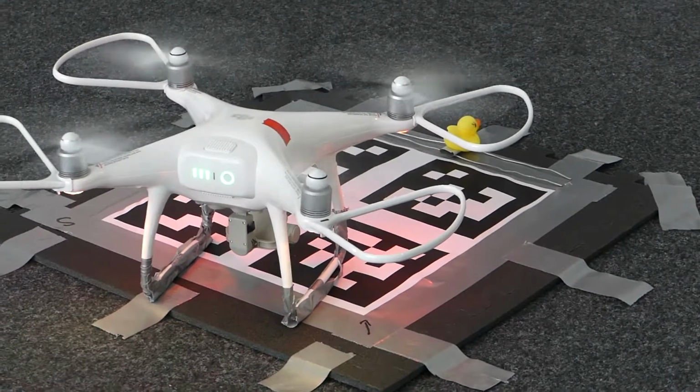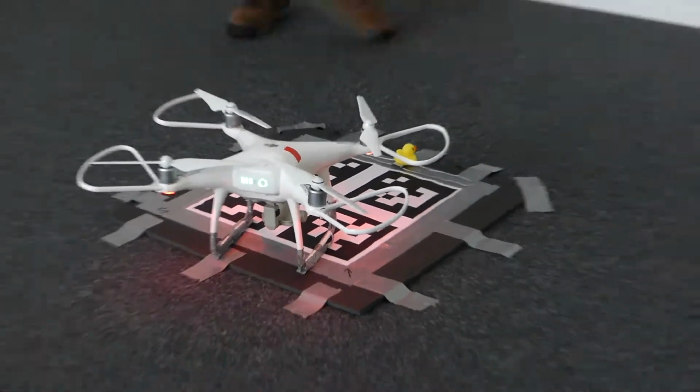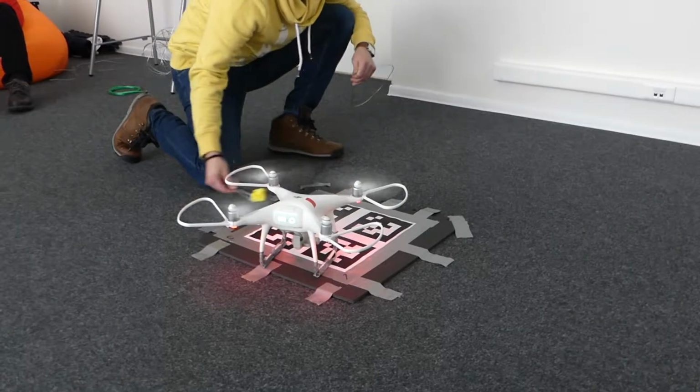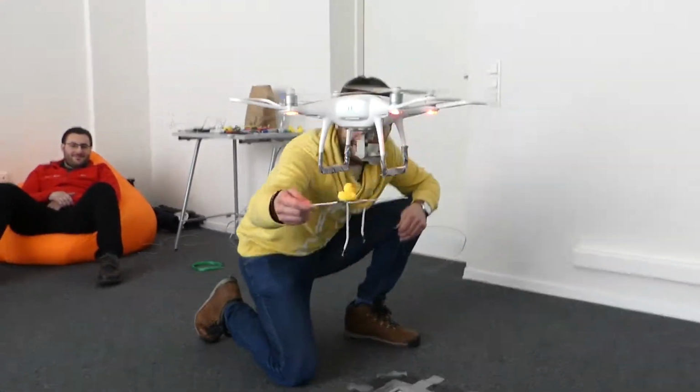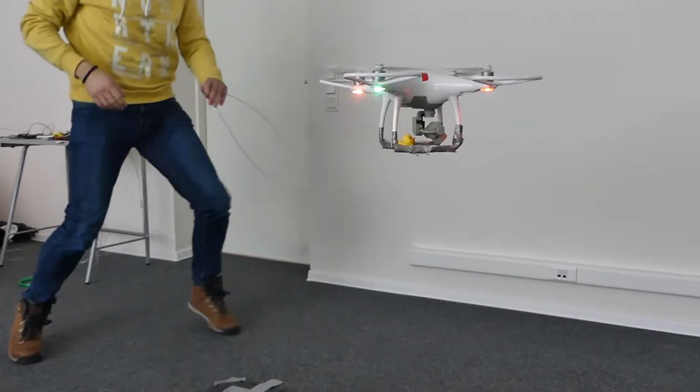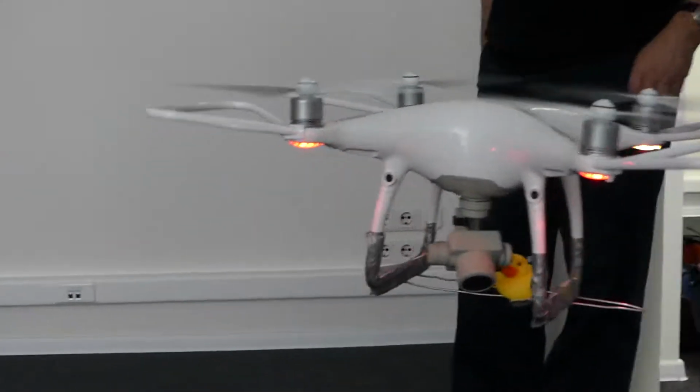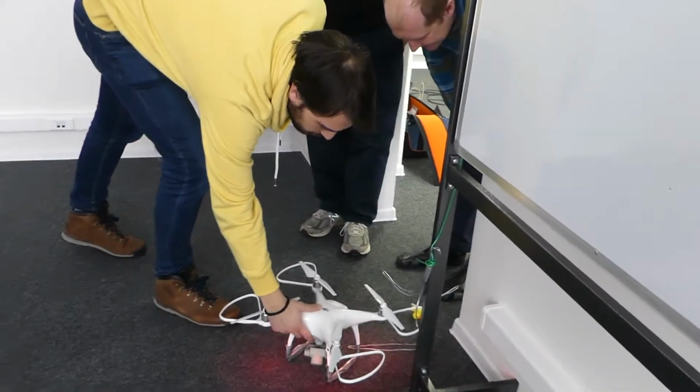Okay, you reached the airport. Now put the duck on there. That's okay. So Ducky survived. It still looks okay.